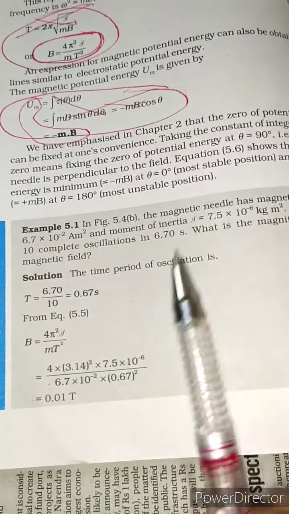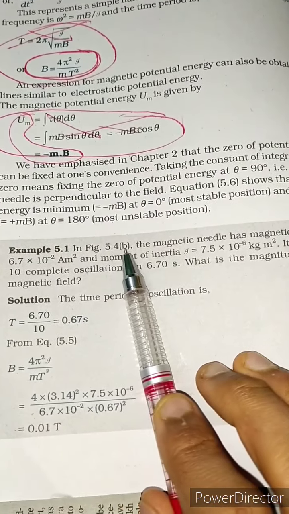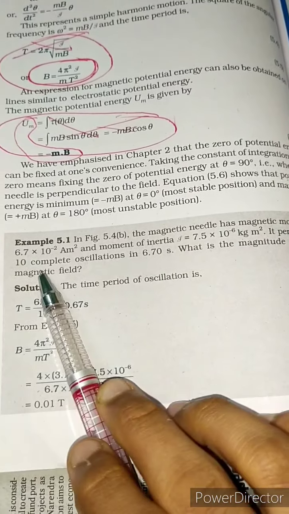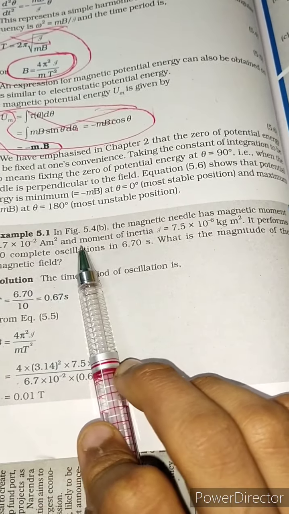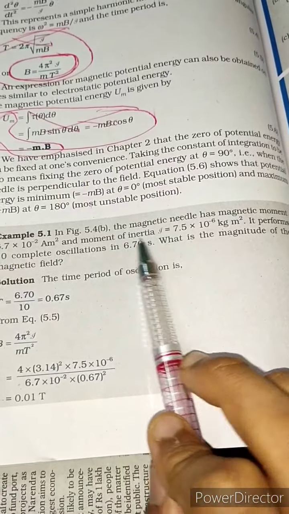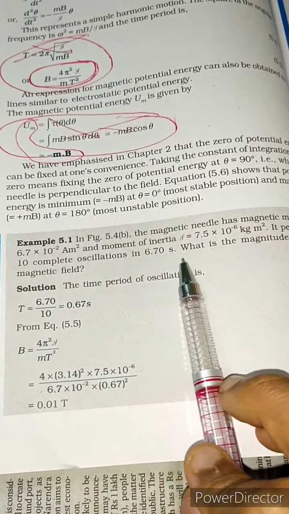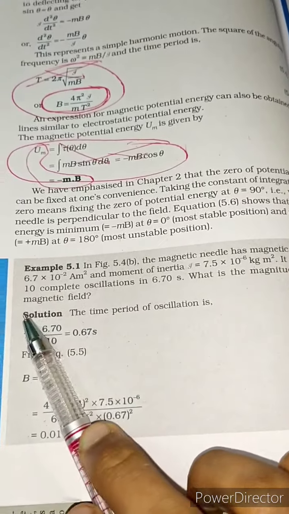And that is all. Now the first question. In figure B, the magnetic needle, the figure which I showed, has magnetic moment 6.7 into 10 to the power minus 2 ampere meter square, and the moment of inertia is this, and it performs 10 complete oscillations in 6.70 seconds. What is the magnitude of the magnetic field?